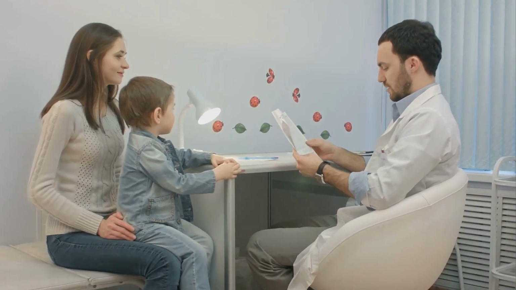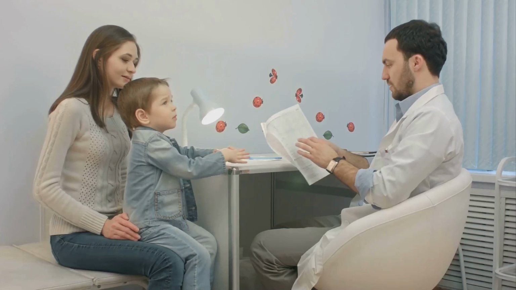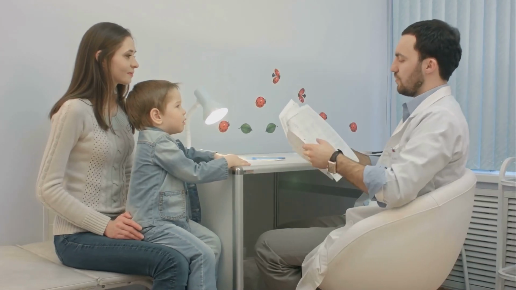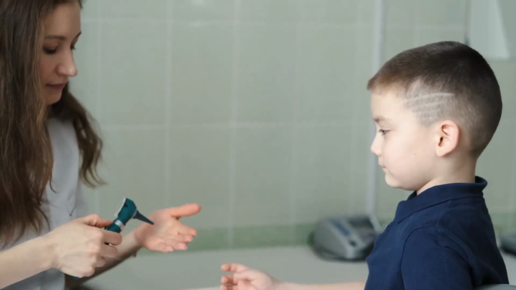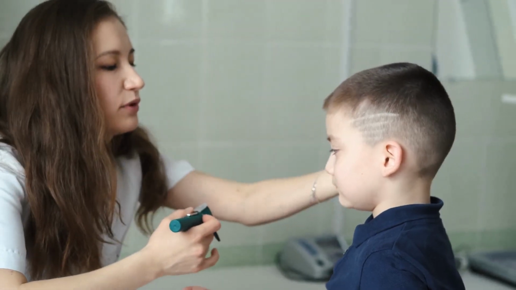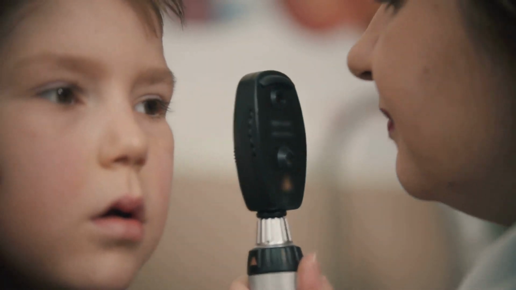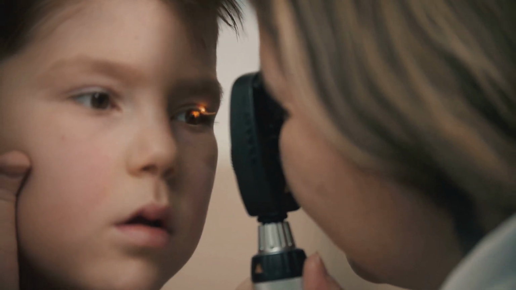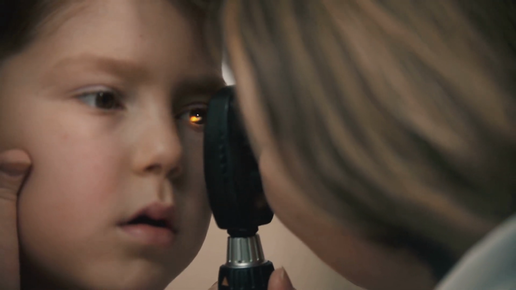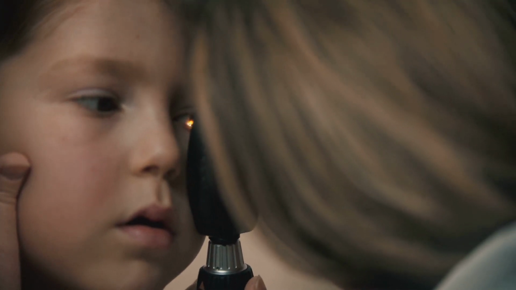If you suspect your child has an ear infection, it's crucial to take them to the doctor for proper diagnosis and treatment. The doctor will use an instrument called an otoscope to examine your child's ears. An otoscope is a handheld device with a light and a magnifying lens that allows the doctor to see inside the ear canal and examine the eardrum. By looking at the eardrum, the doctor can determine if there is fluid behind it, if the eardrum is red or bulging, and if there are any signs of infection.